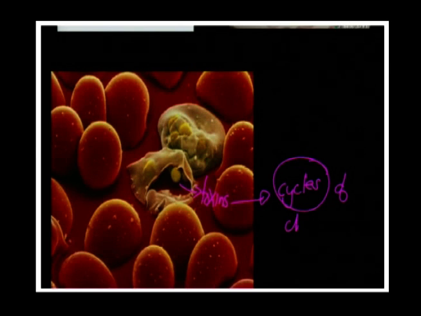Remember, as this bursting happens, so toxins are released. What is the toxin going to cause? The cycles of chills, fever, sweats, the headache, etc. So here, this picture actually shows you when this is going to happen. Let's move on.